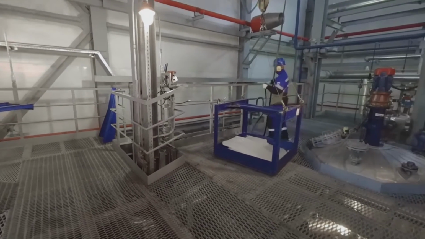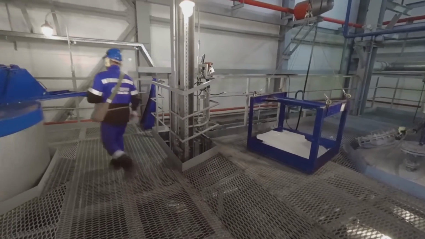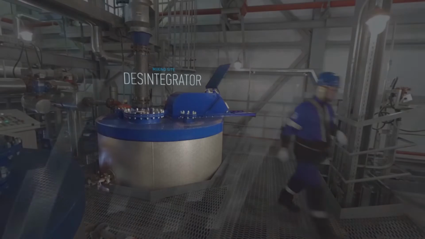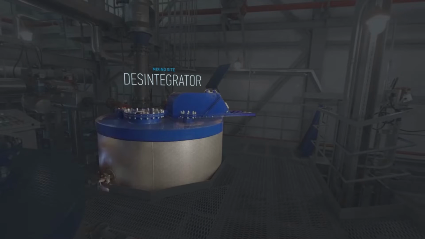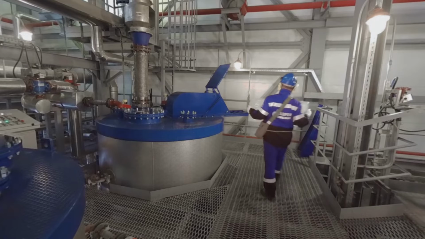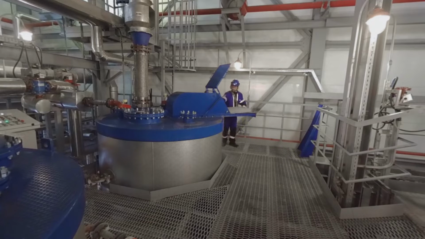Some additives are supplied in a solid form. Usually, such additives are viscosity improvers. Therefore, they must be dissolved in the base oil with the use of strong mixers, disintegrators. This operation is necessary to facilitate their involvement in the preparation scheme of final products.